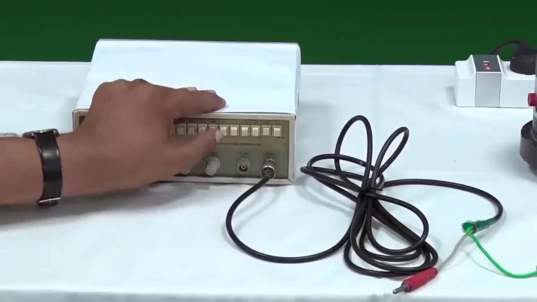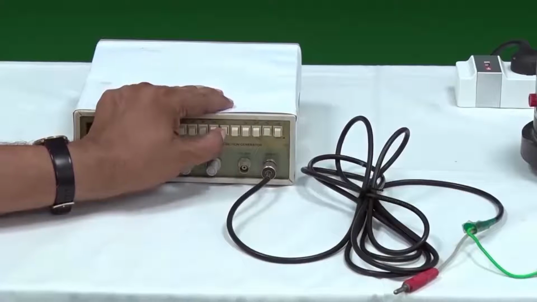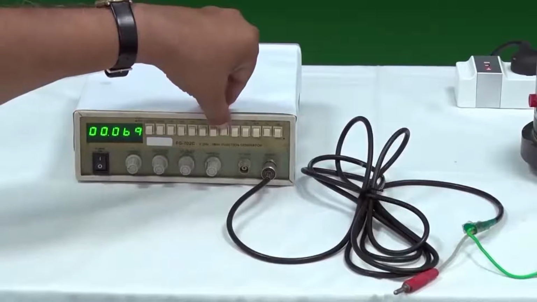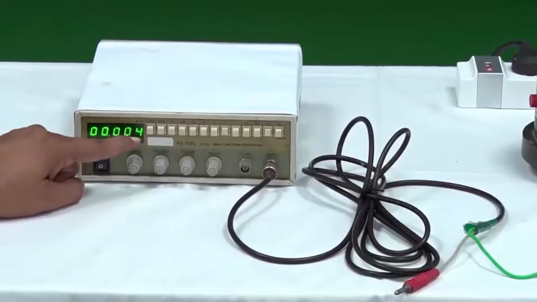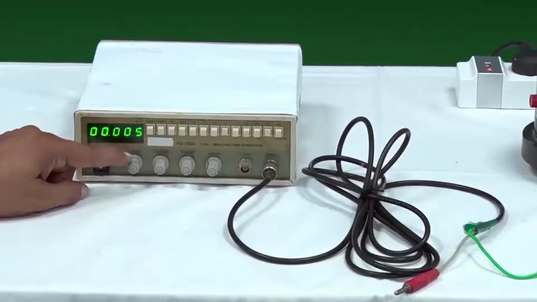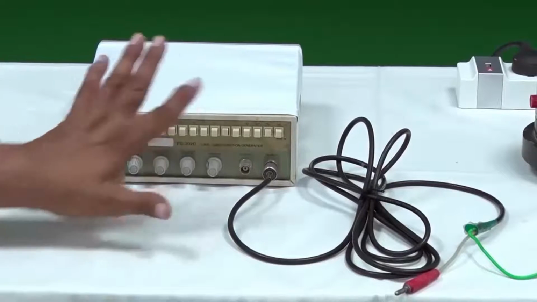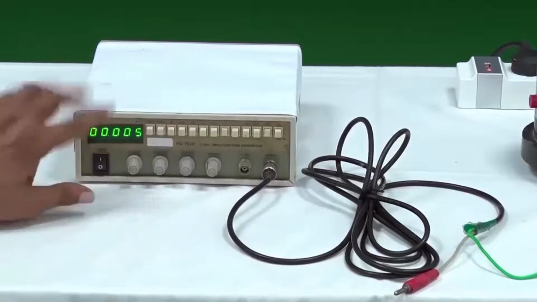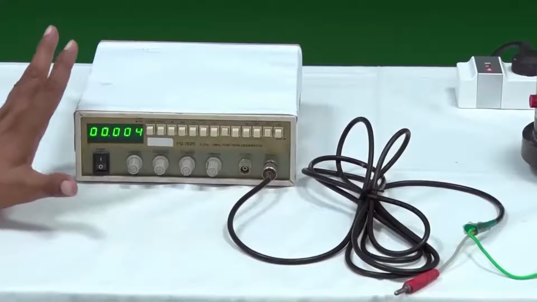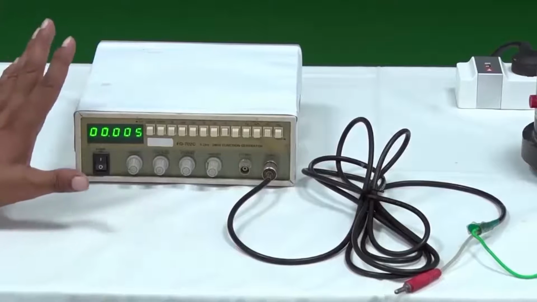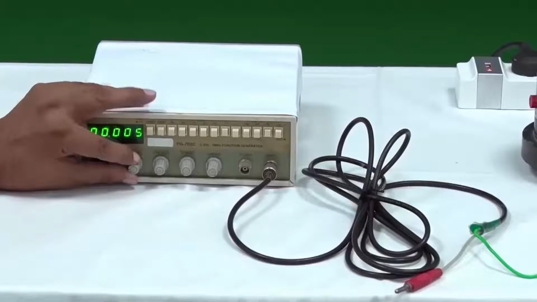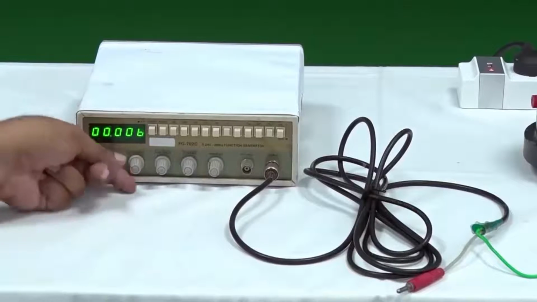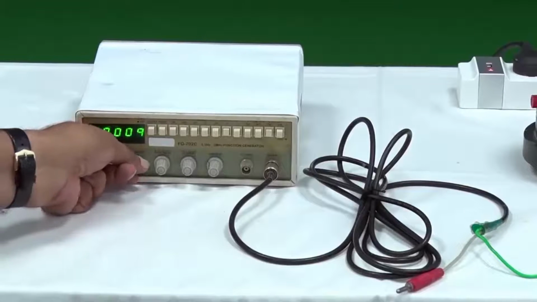I can change the units, and if I press this particular button, I have selected another range, and this time it is 4 point something hertz. So, it is producing AC of 4.5 hertz or 5 hertz. Then there are knobs, you can change the frequency in a more sensitive manner from this knob.